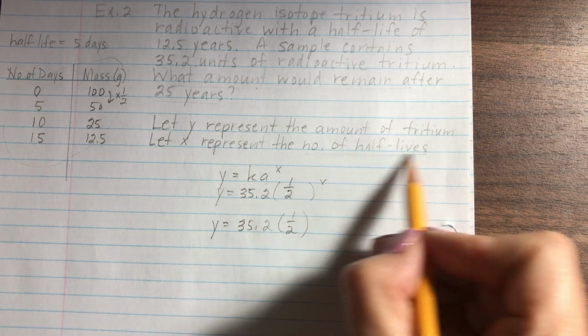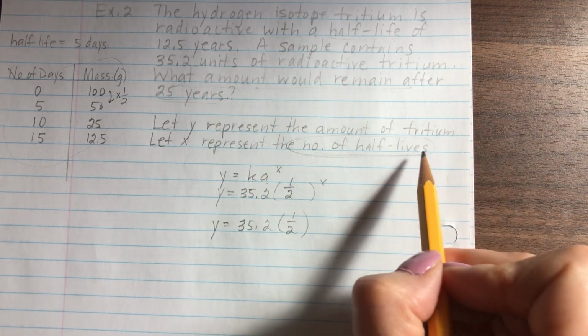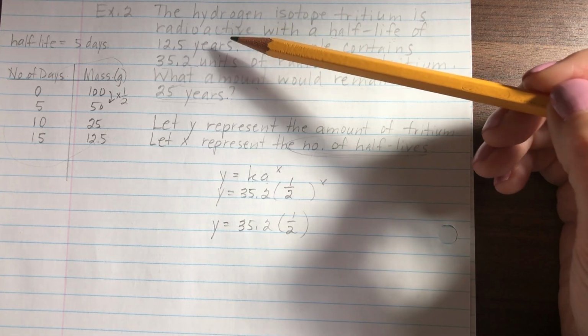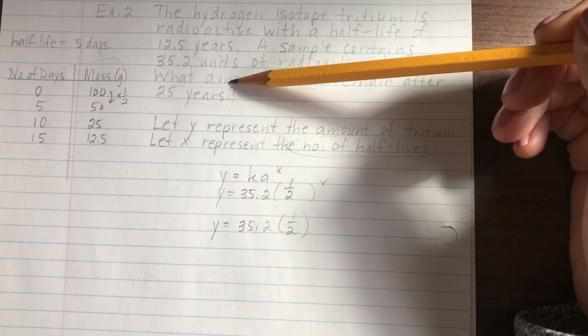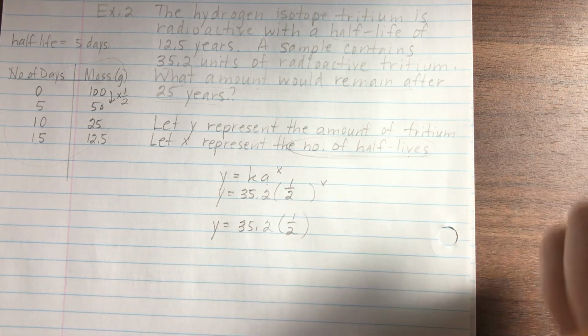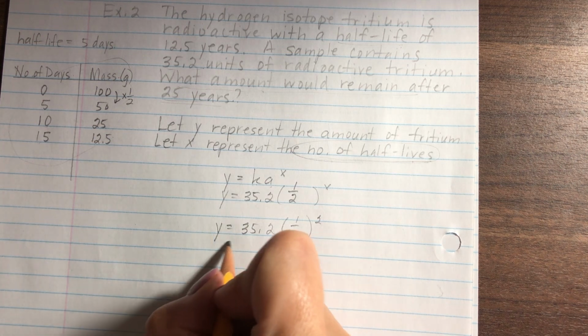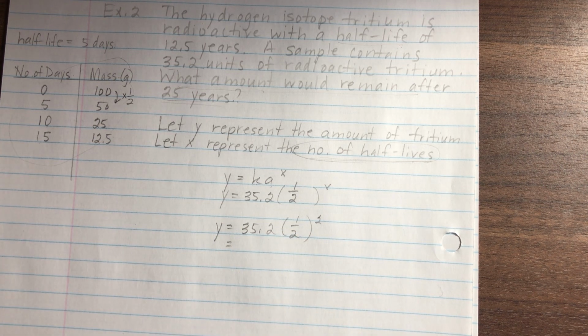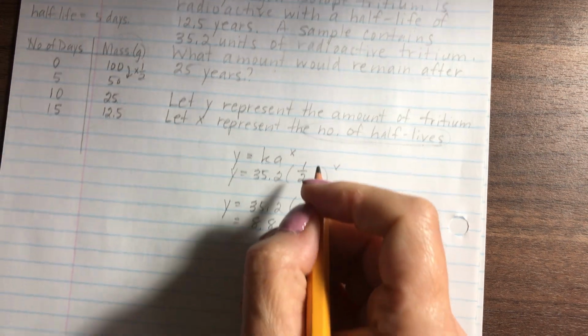X represents the number of half-lives. So how many half-life periods are in 25 years? So how many times is mass going to be cut in half if it's cut in half every 12.5 years for a period of 25 years? So 12.5 goes into 25 2 times. So mass is going to be cut in half or reduced by half twice in a 25-year period. And then we would evaluate using our calculators, giving us an answer of 8.8.